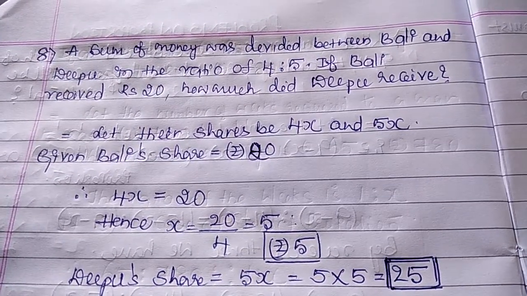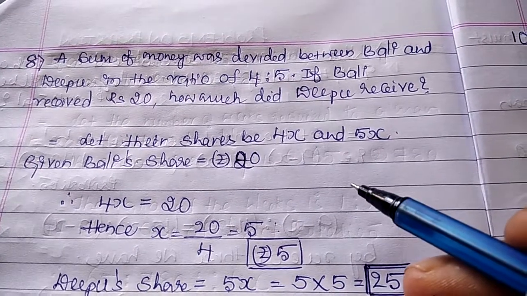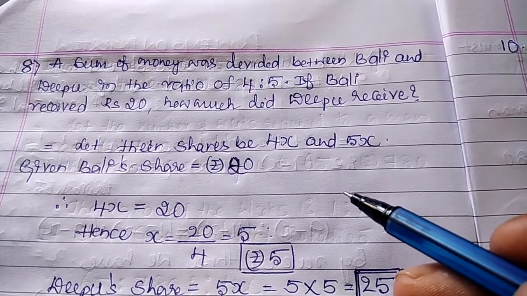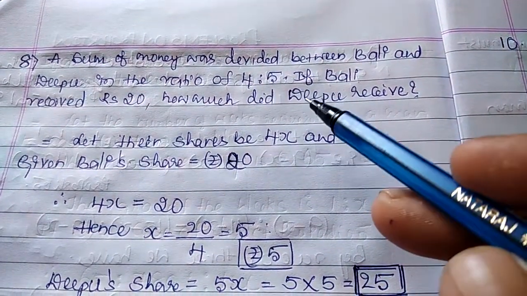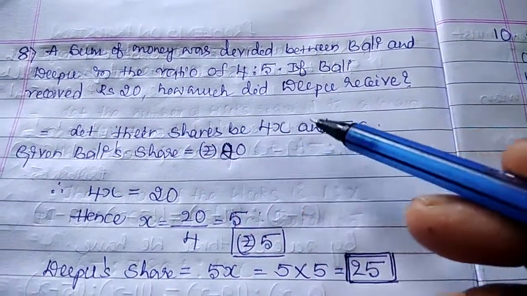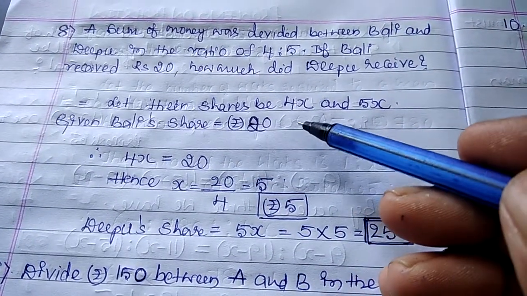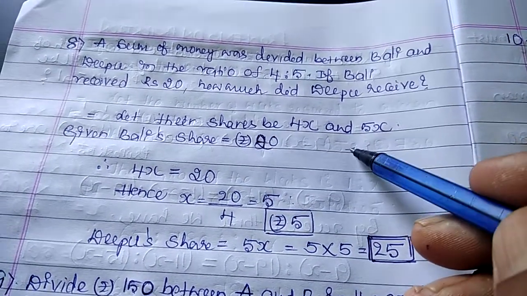Now a sum of money was divided between Bali and Deepu in the ratio of 4:5. If Bali received rupees 20, how much did Deepu receive? So let their shares be 4x and 5x.